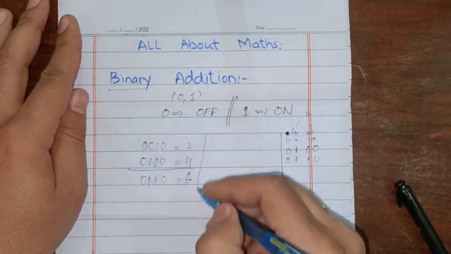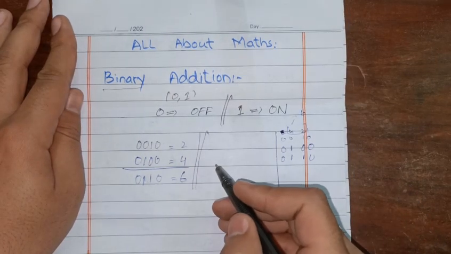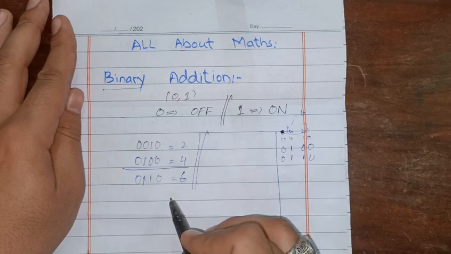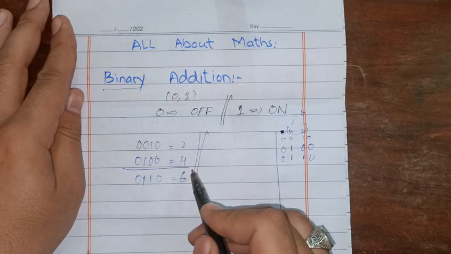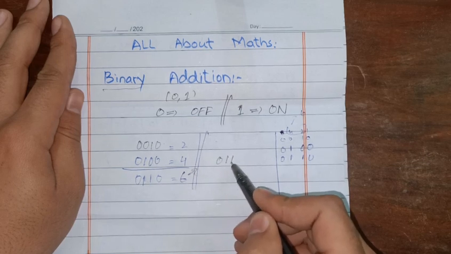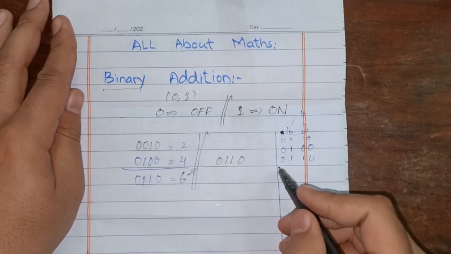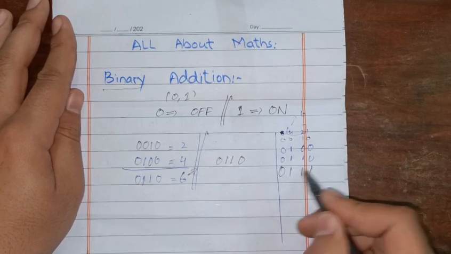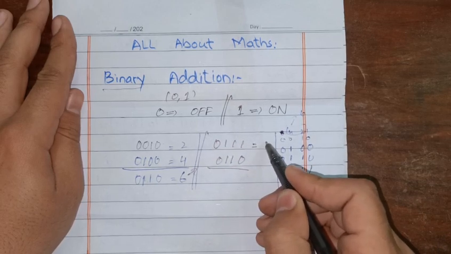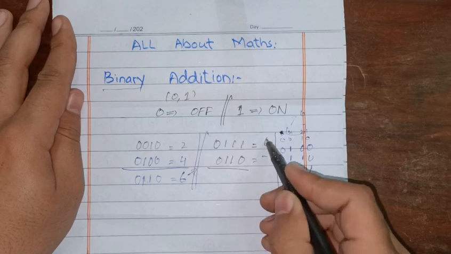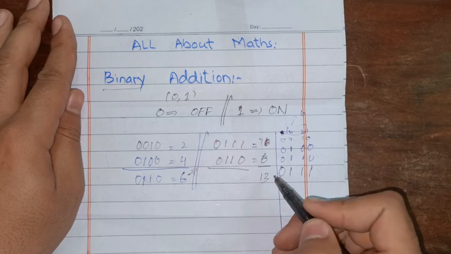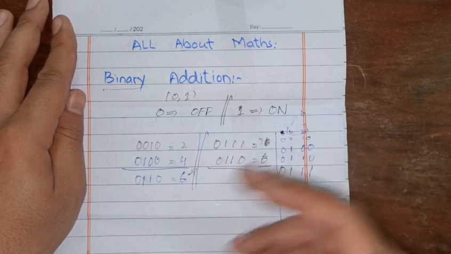Now let's take a complex one. So let me take an example of adding 6 and 7. So we have the code of 6, 0 1 1 0, and the 7 will be 0 1 1 1. So 0 1 1 1, this is the code of 7. So this is 6 and this is 7, the sum will be 13. So now adding this, let's see whether we are getting the answer or not.